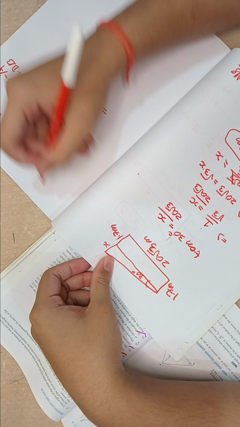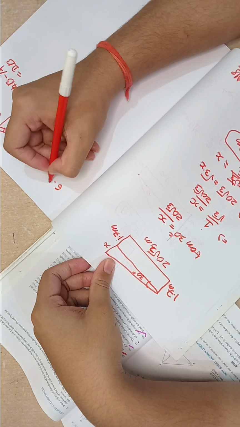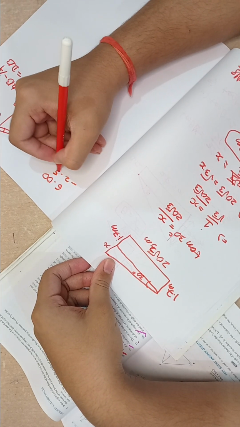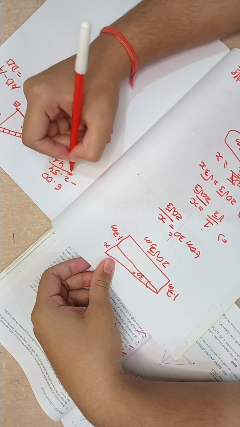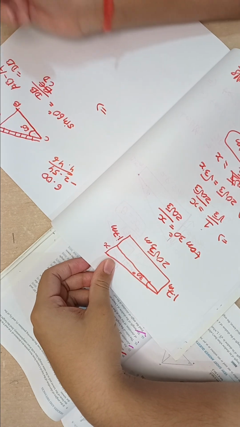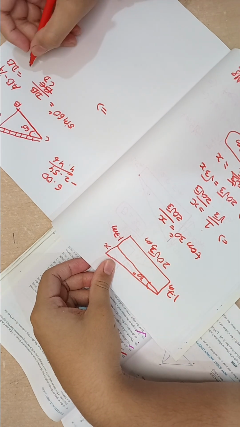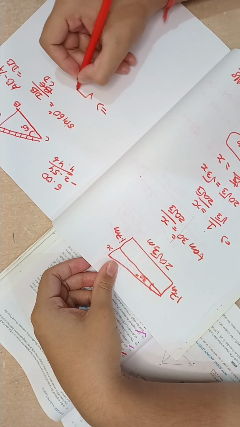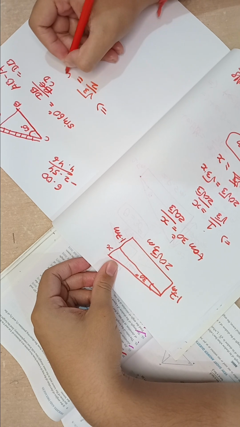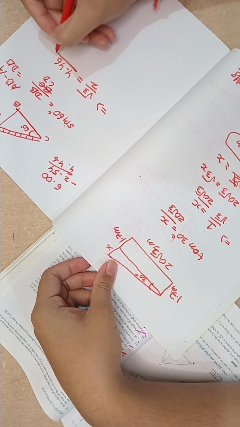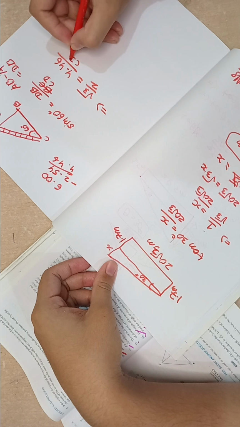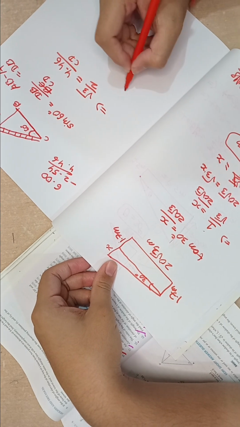So let's do 6.00 minus 2.54, it is 4.46. Now sine 60 degrees equals root 3 by 2, equal to 4.46 by CD, and CD we don't know, and that we have to find, the length of the ladder.